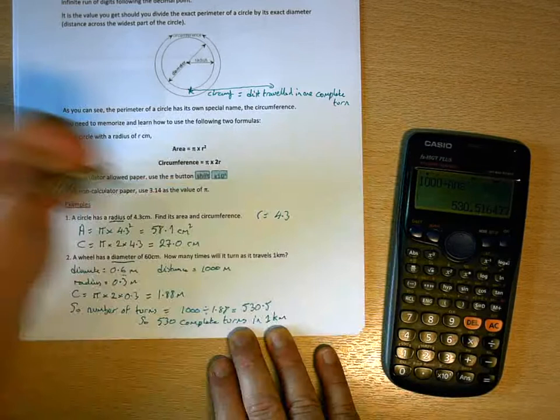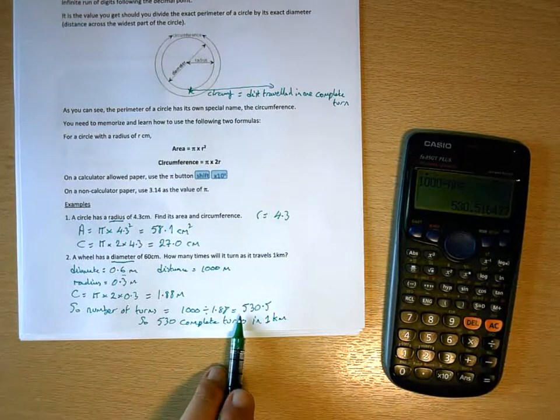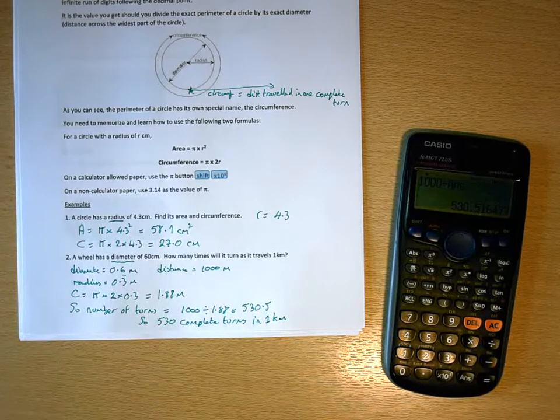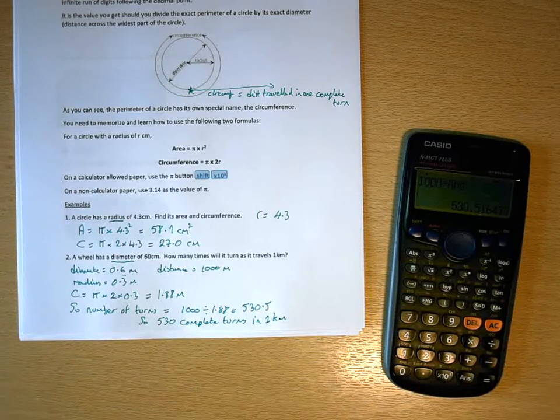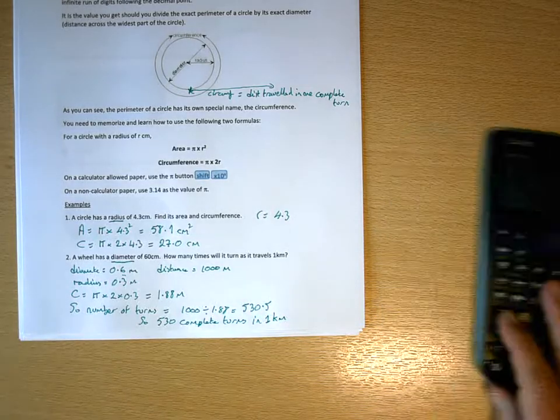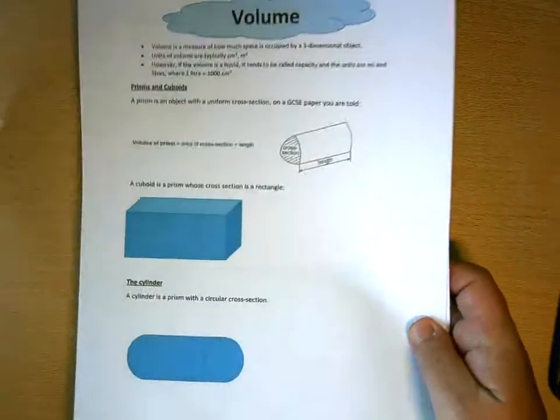In 1 kilometre, the number of turns is 1,000 divided by 1.88. That works out to be 530.5. So how many complete turns? There would have been 530 complete turns. So that's the circle.